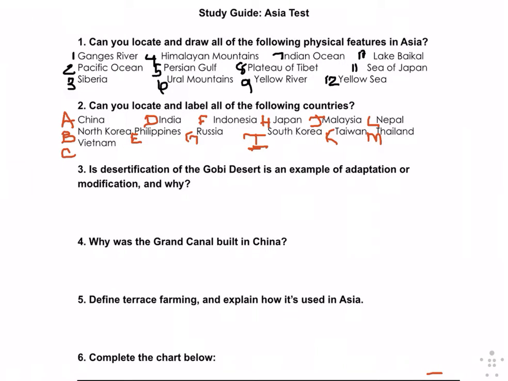So the first thing that you have to know is desertification. So we know that desertification is a process in which fertile land becomes desert. So it's the increase of desert, and that's what's happening in the Gobi Desert as it's increasing. So if we are talking about the Gobi Desert, and if it's an example of adaptation or modification, now we have to remember those terms.